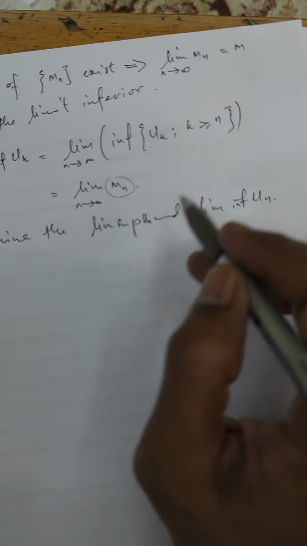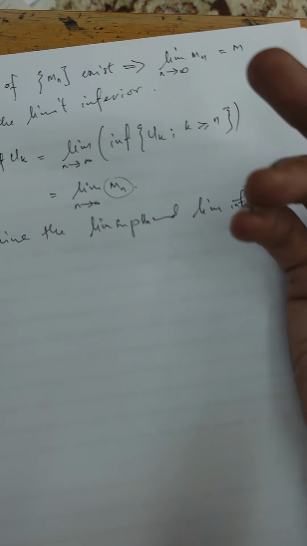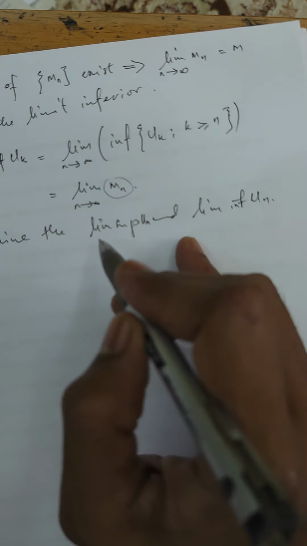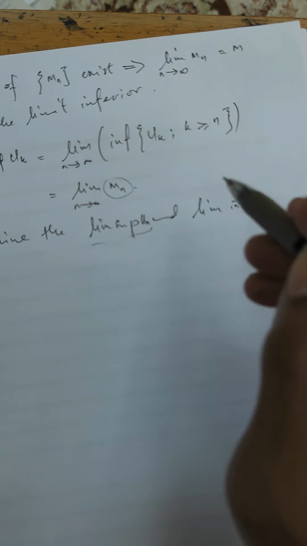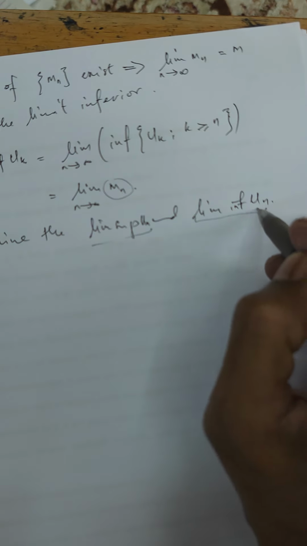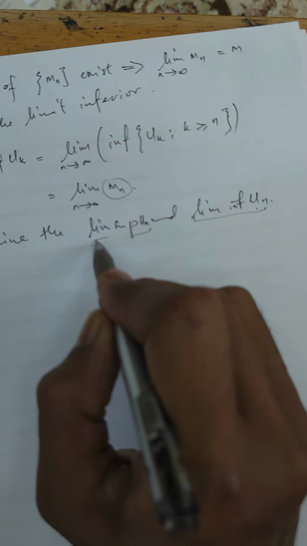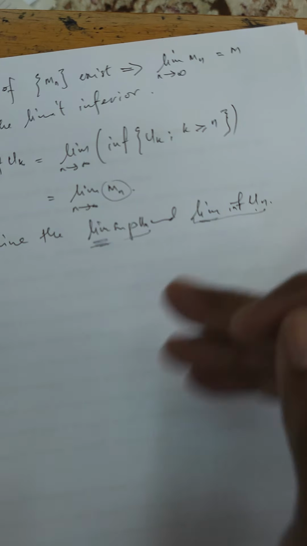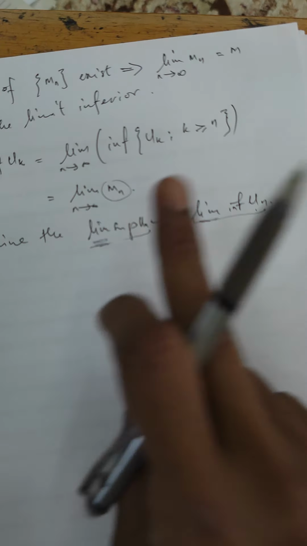Okay, so having understood all those concepts of lim sup and lim inf, normally when we put lim sup like this in many books, they don't put the n goes to infinity or k goes to infinity here. It's understood that those n must go to infinity.